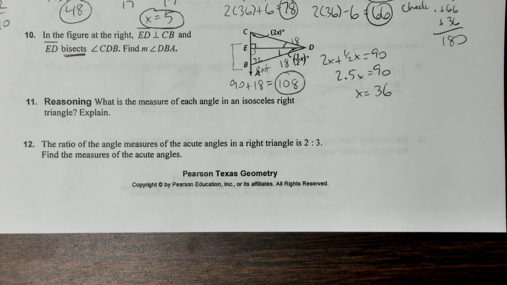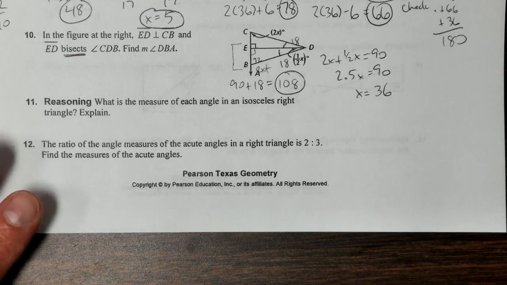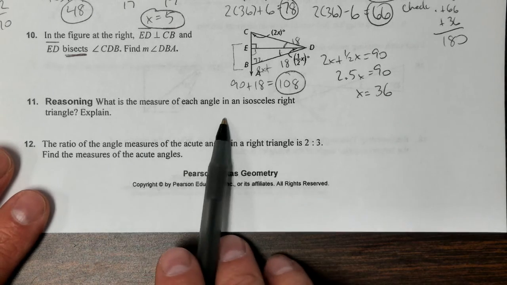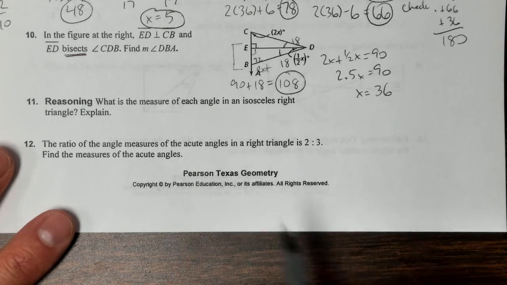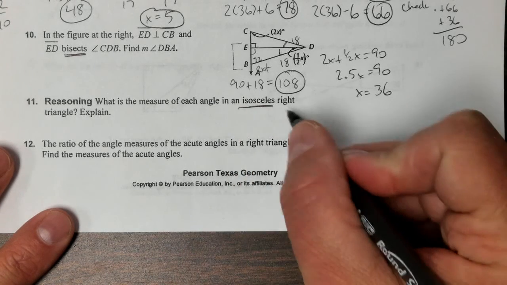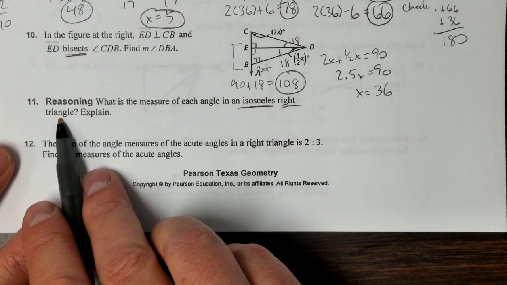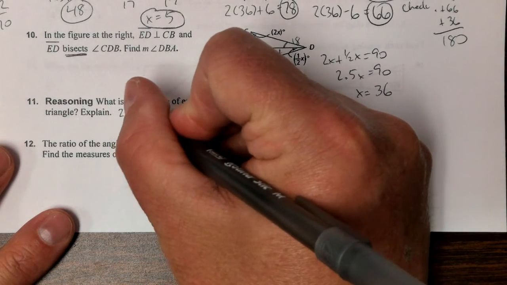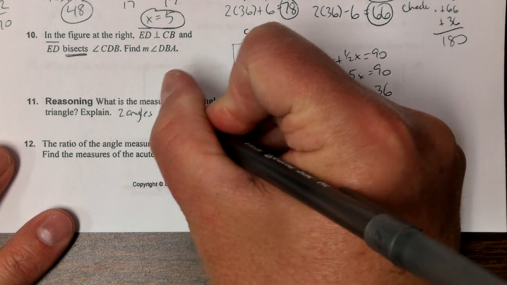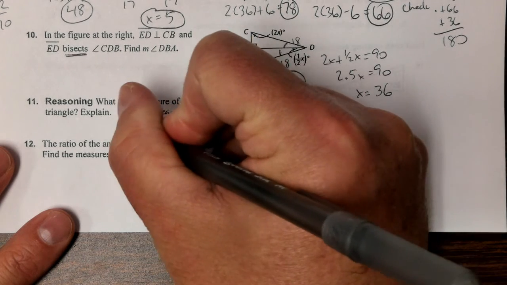Okay, number 11. On this one, what is the measure of each angle in an isosceles right triangle? The characteristics of an isosceles right triangle are that two angles are equal and two sides are equal.